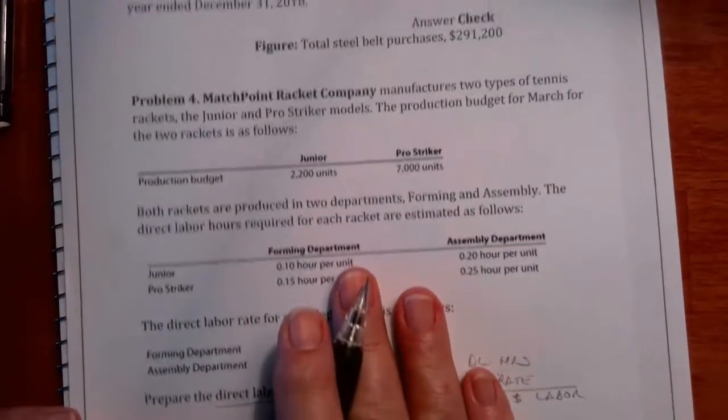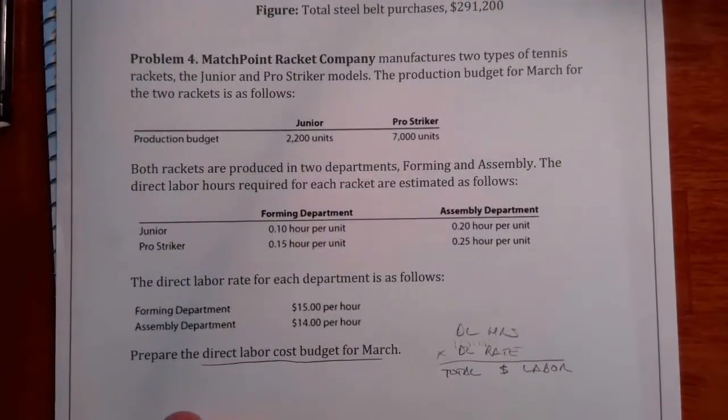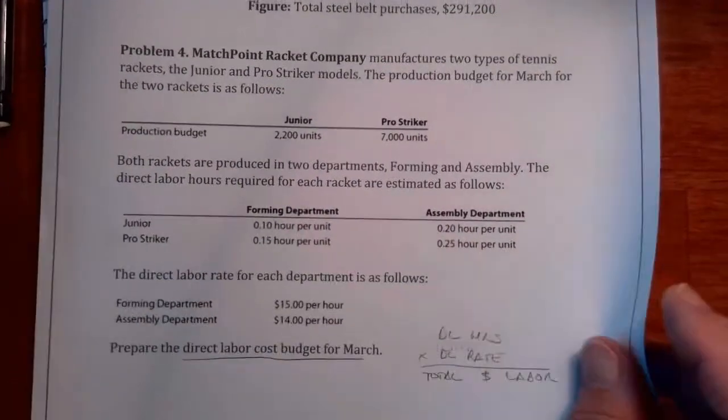So you've got to put this information on the side. You should have printed this off, right? So I'm going to put it over here so I can see it. And we're going to have 2 columns on the paper. We've got 2 different departments here.